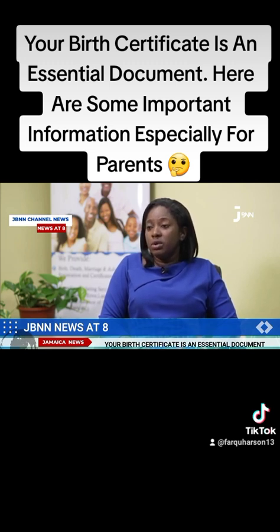Now, if it's a case where one parent is not consenting to adding the particulars of the father, or the mother is not consenting to adding the particulars to the child's birth record, there's not much that the RGD can do in terms of pursuing this application, because the requirement is that both of them have to sign.